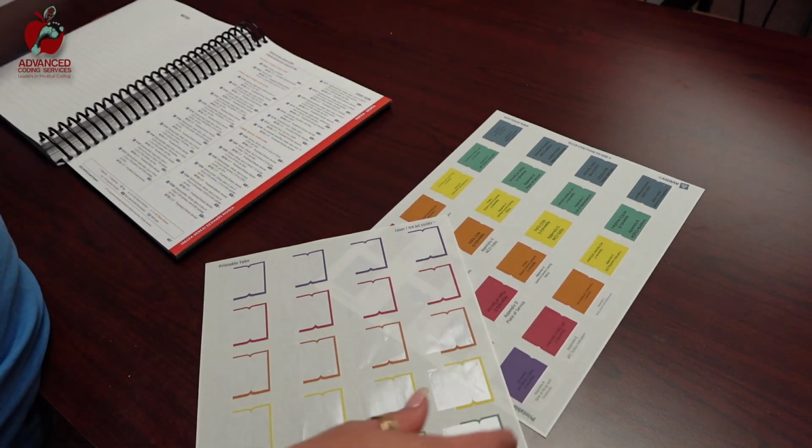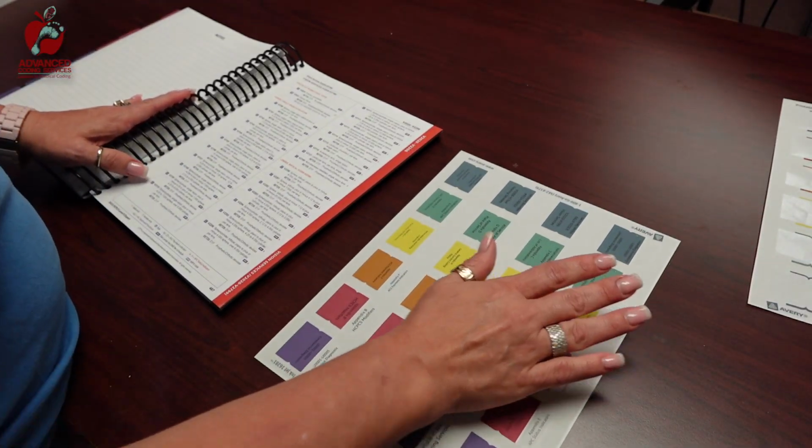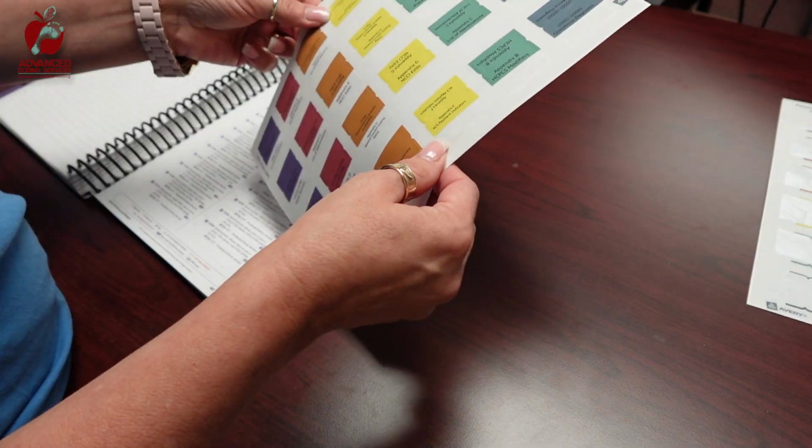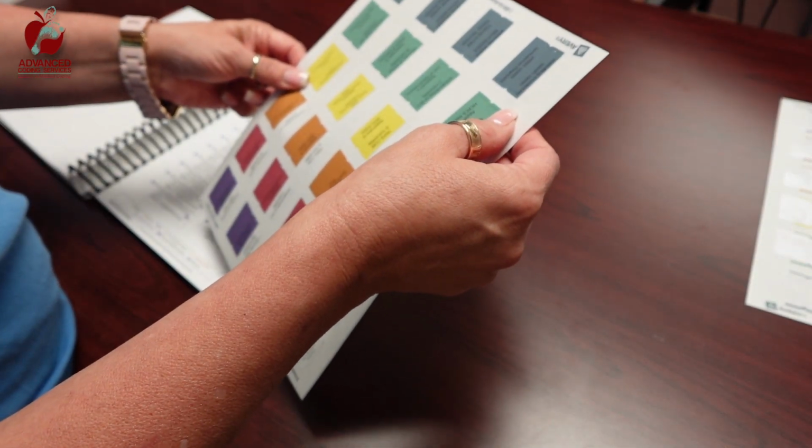Oh no, we've used the whole sheet. It's okay, we have more. Have to make sure I'm on the right side because some of these printed kind of wonky, see? So I'm gonna use this side.